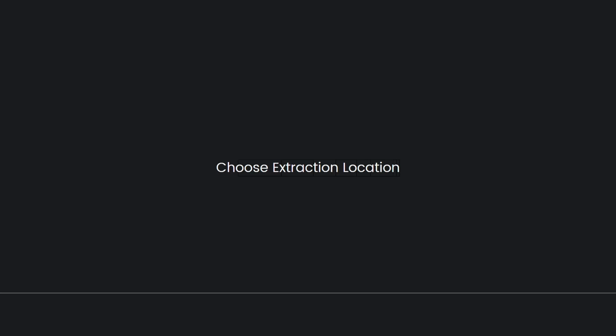Now choose Extraction Location. After tapping on the extraction option, you will be prompted to choose a location to extract the contents of the zip file. You can select an existing folder or create a new one.